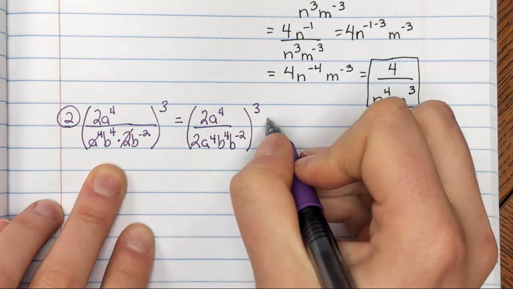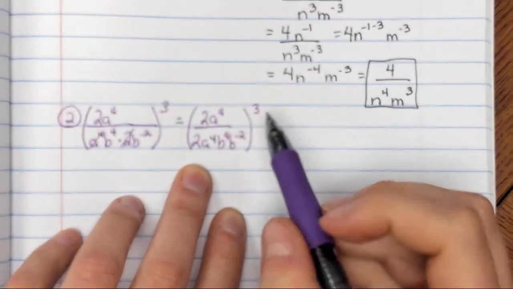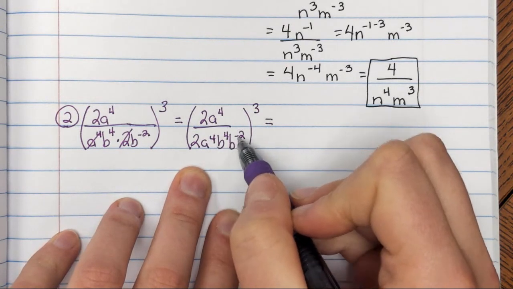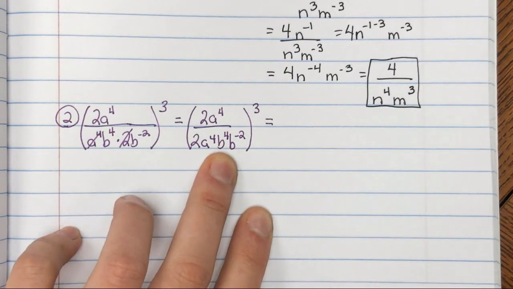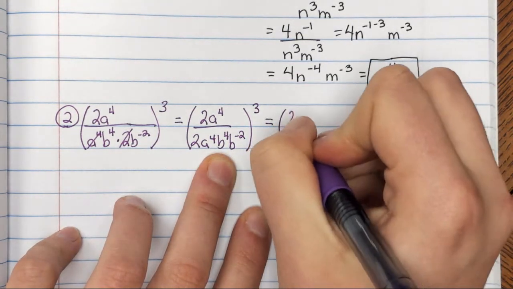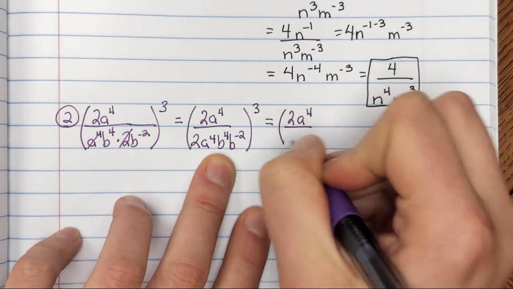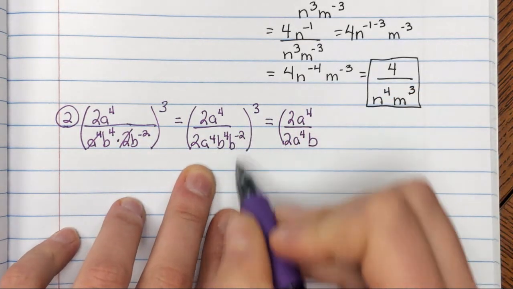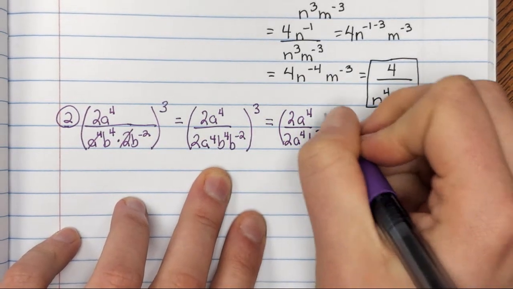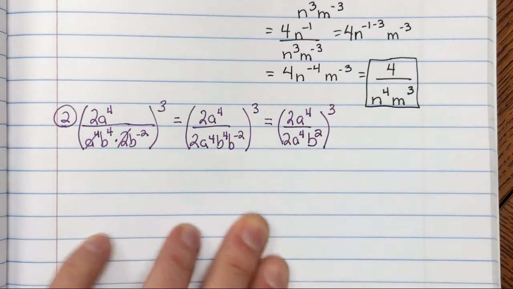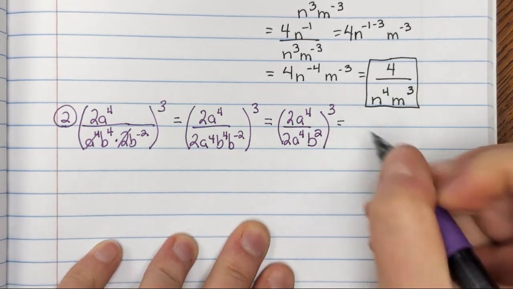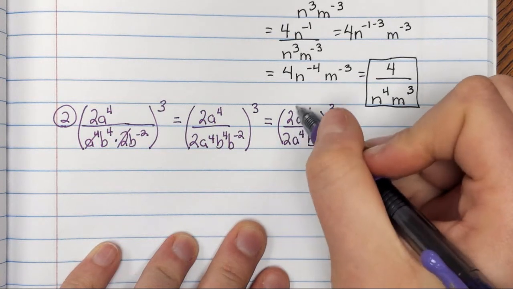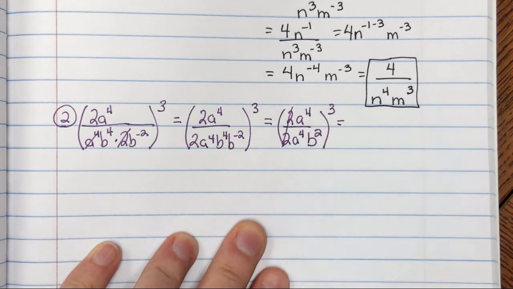Okay? So then here, I can combine these two together. I have 4 and a negative 2, so I've got multiplication with the same base. Copying everything else, 2a to the 4th over 2a to the 4th, b to the 4 plus negative 2, which is 2. Whole thing to the 3rd. If I look at my constants out in front, I have a 2 divided by 2. Those two are just going to cancel. 2 divided by 2 is 1, so they go away.